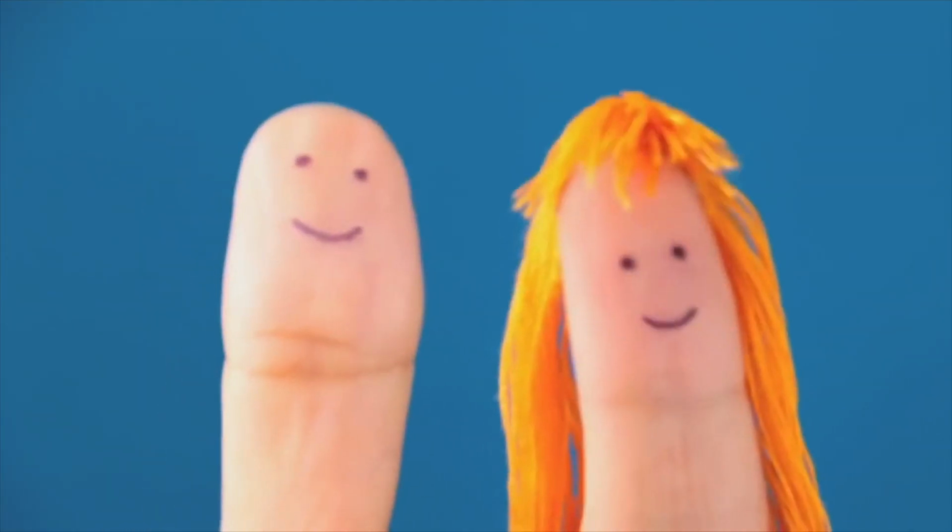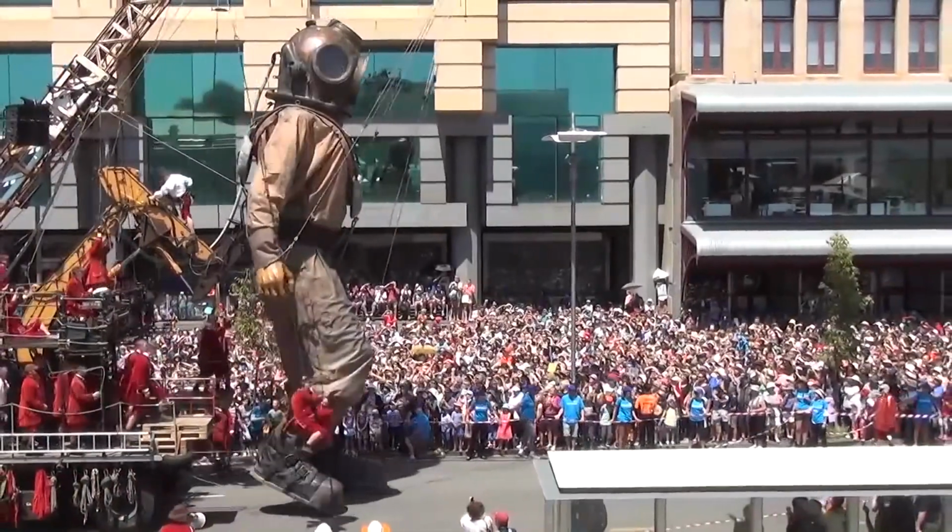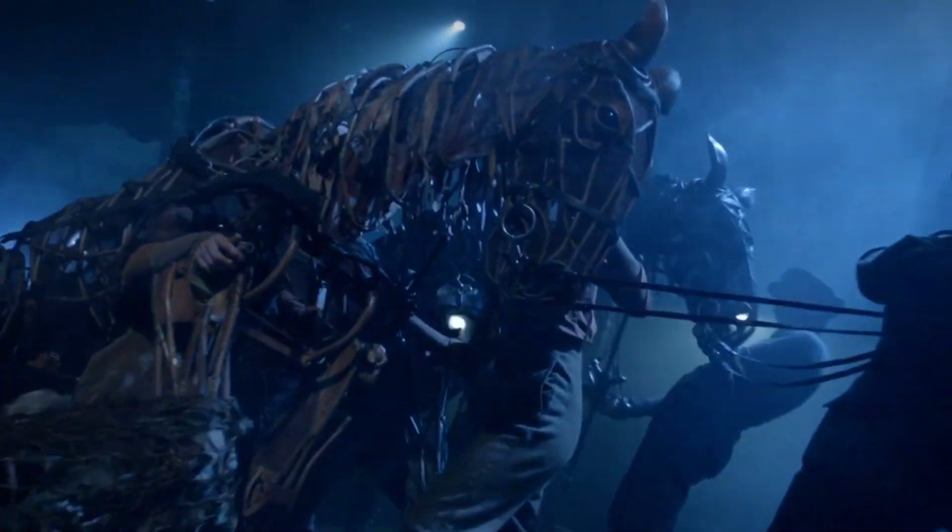So, let's get on to the exciting and fun bit. How do we make puppets? Puppets can be made from anything you can think of. With our project, we're going to make puppets with as many recycled materials as possible. That way, waste becomes art. Some puppets are as simple as a finger or sock puppet, and others are very big and complicated, just like the puppets in War Horse.